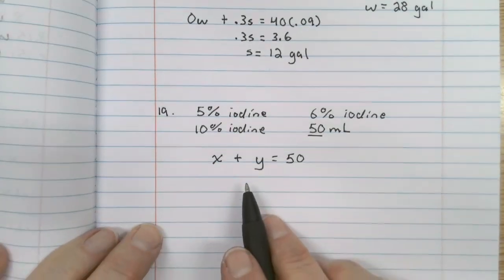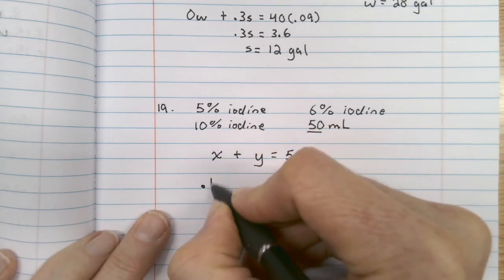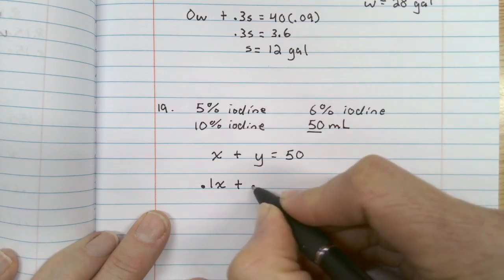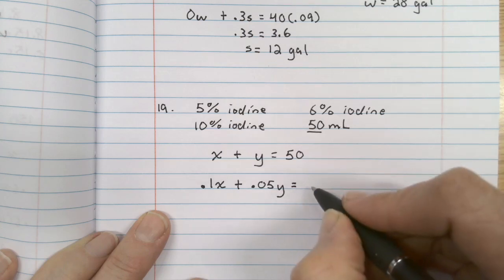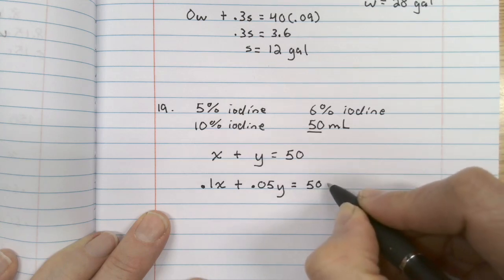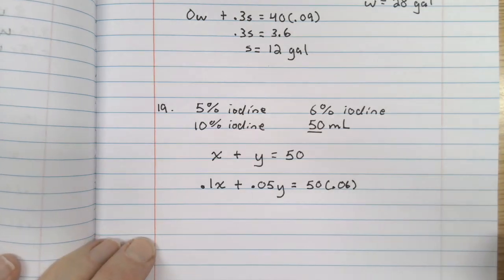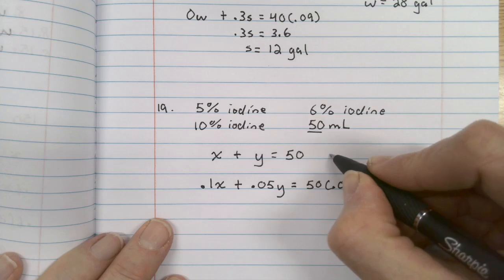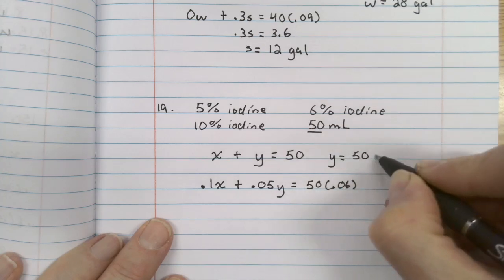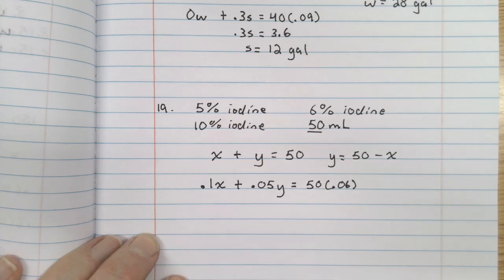And now all I really have to do is just take the same equation and put the percentages in, right? So I'll have so much of the 10% solution plus so much of the 5% solution, and that's going to give me 50 milliliters. That is 0.06, or 6%, or 50 times 0.06. Okay, I can solve this for x or y. I'll go ahead and solve it for y this time, and I'll say that's 50 minus x. So I can substitute that in for y right there.